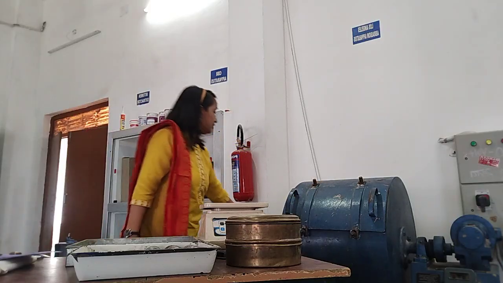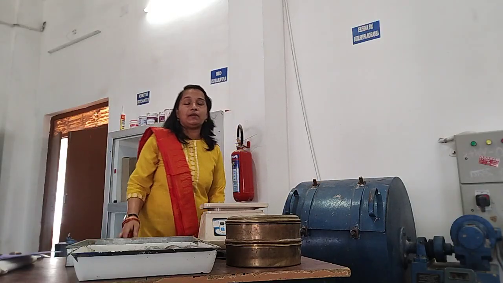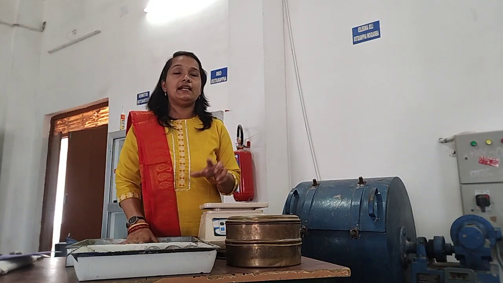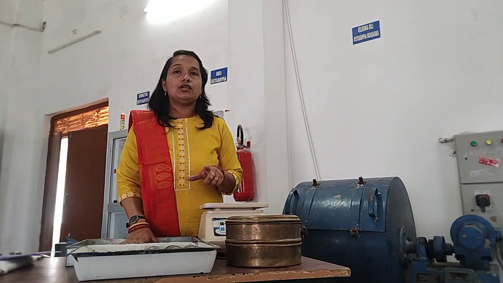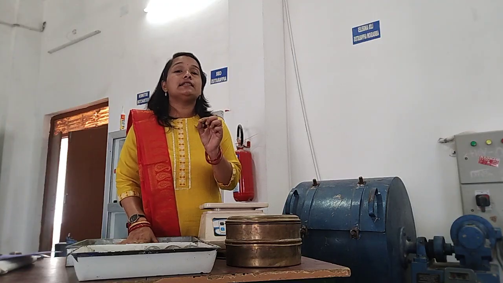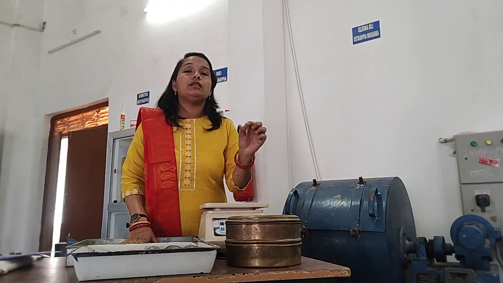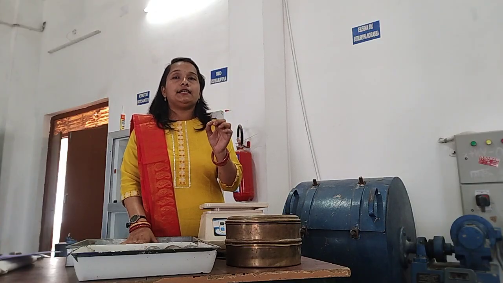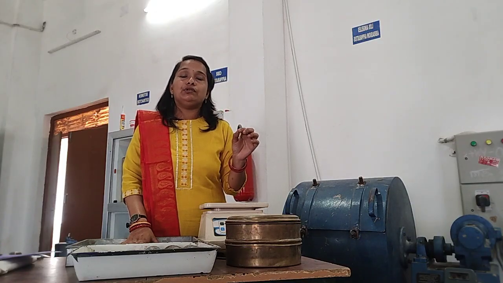And set the rotation. We will set the rotation speed to 30 to 33 revolutions per minute. There should be 30 to 33 revolutions per minute.